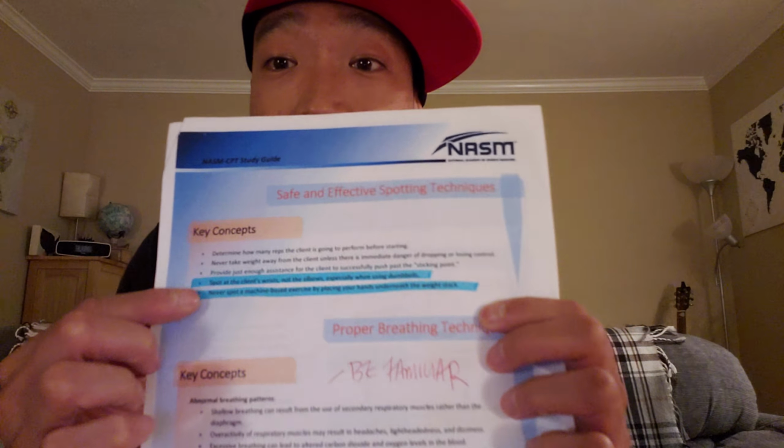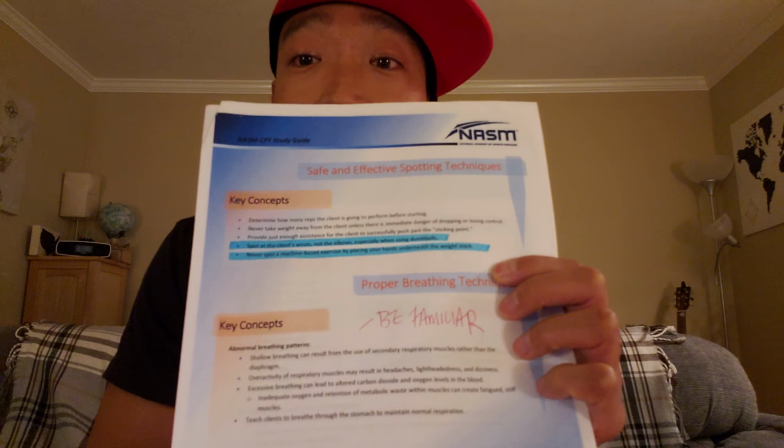Page 45. Safe and effective spotting techniques. These domains, 4, 5, and 6, it's kind of straightforward. It's almost like common sense. Never spot a machine-based exercise by placing your hands underneath the weight stack. That's kind of obvious, right? You don't want to crush your fingers. But I did get asked that on my exam. Maybe it'll be asked on yours. Spot at the client's wrist, not the elbows, especially when using dumbbells. I'm reading off of here. Just be familiar with everything on this page.